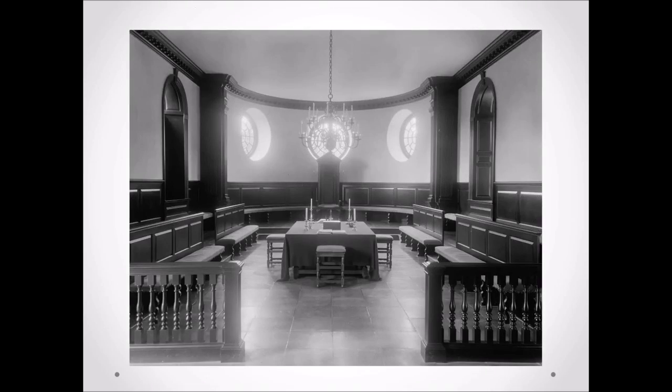This is actually a photograph of a replica of the meeting hall for the House of Burgesses. This would be later on, when the House of Burgesses had moved from what was the capital in Jamestown to the new capital in Williamsburg, Virginia. But this just goes to show you what type of meeting hall these people were meeting in.